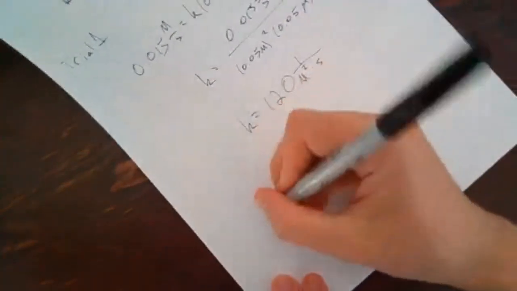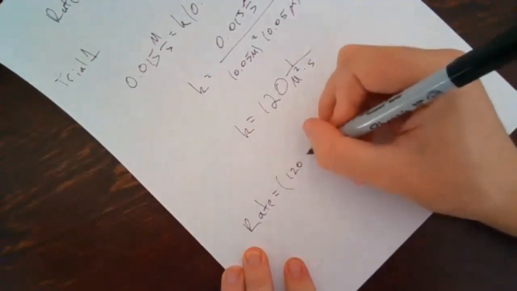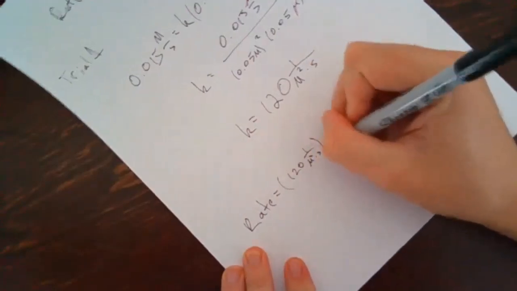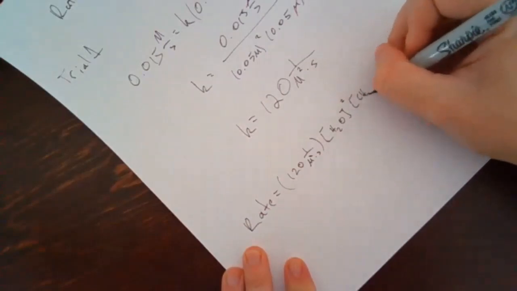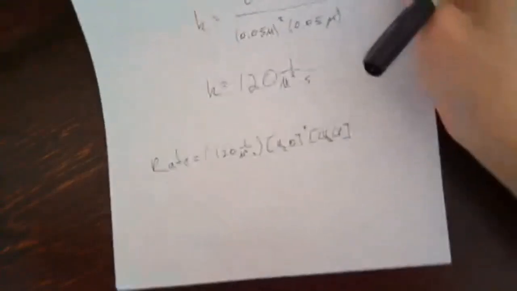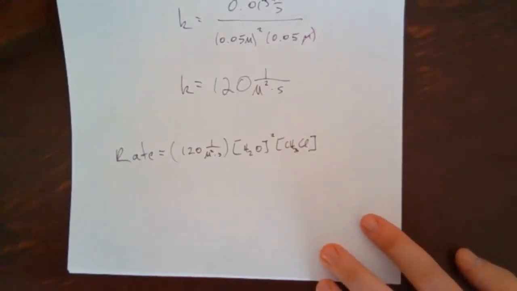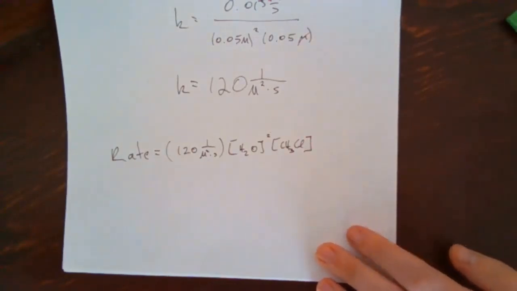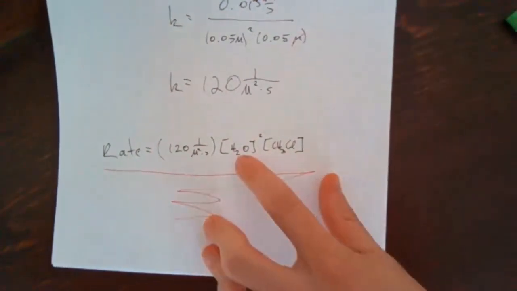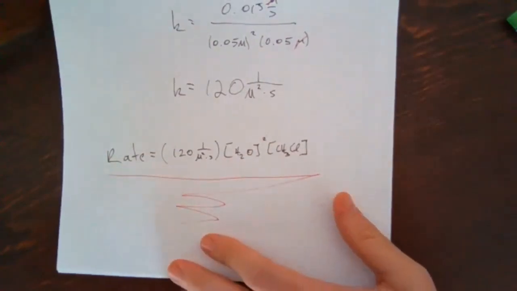So overall, our rate law: rate is equal to 120 times the concentration of water squared times the concentration of methyl chloride, sorry, CH3Cl, doesn't matter what the name is. And so you'll note, now that we have K and now that we have the orders, we have our full expression. If we plug in these numbers, we can figure out the rate. If we have a target rate, we can plug in those concentrations, and we would have everything.